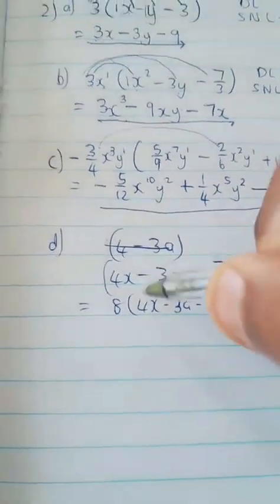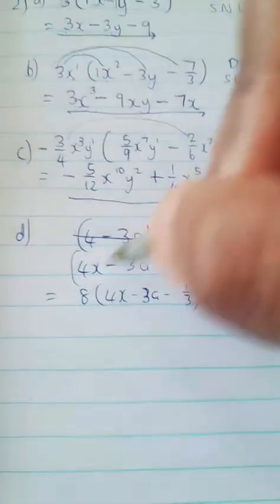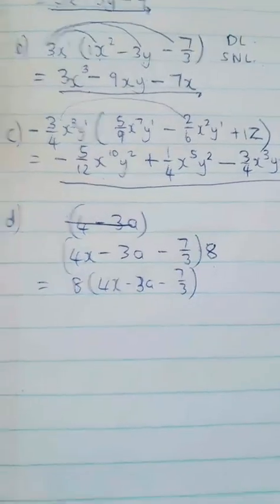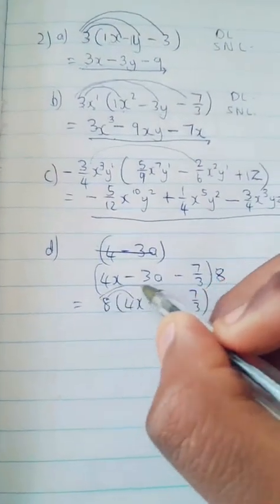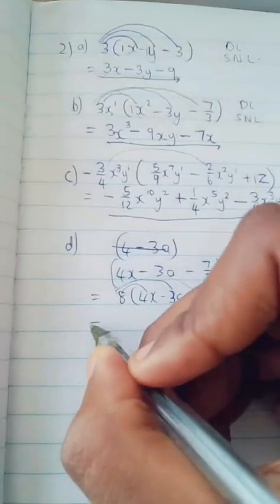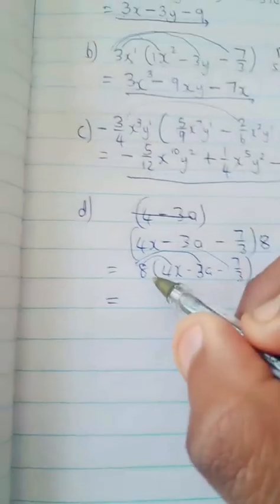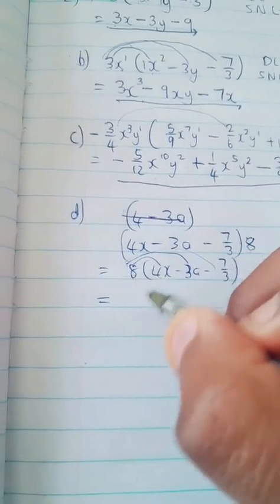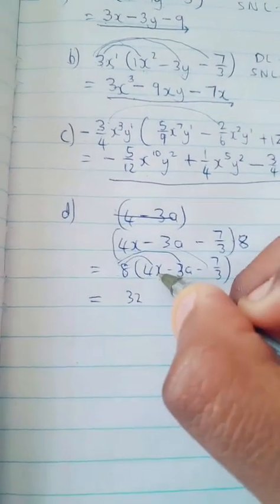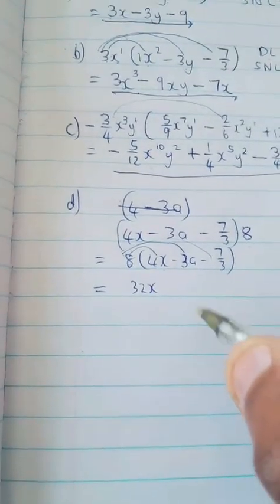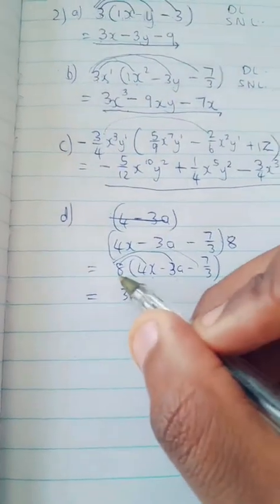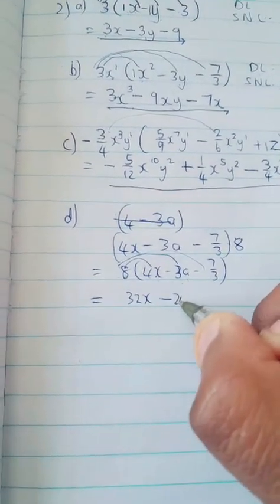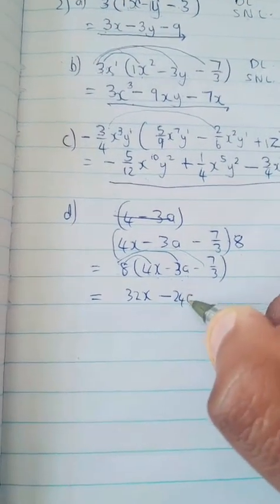All we know is that the 8 needs to be distributed to the 3 terms. Like I said, this is grade 10. So we distribute the 8 to the 3 terms: sign, number, letter. 8 times 4x, positive times a positive is positive, 8 times 4 is 32, letter x. Then 8 times negative 3a, positive times a negative is negative, 8 times 3 is 24, letter a.